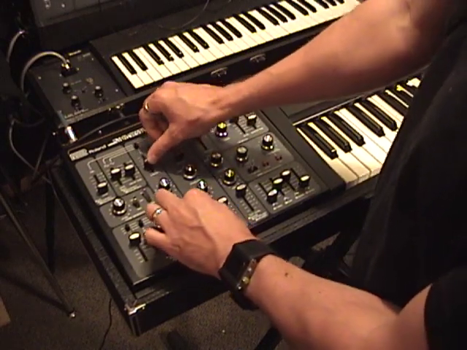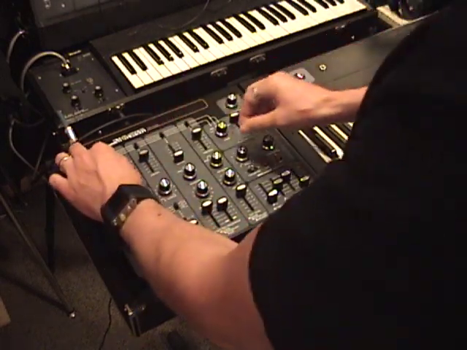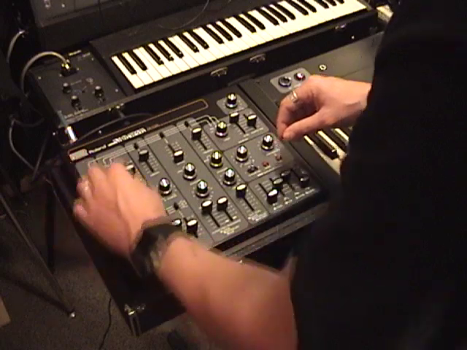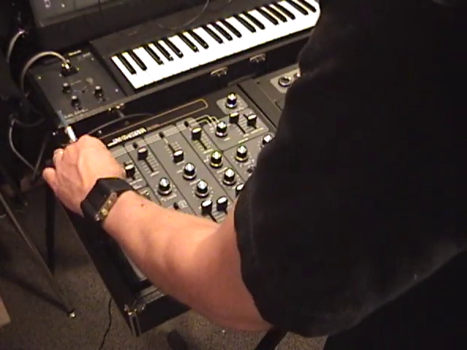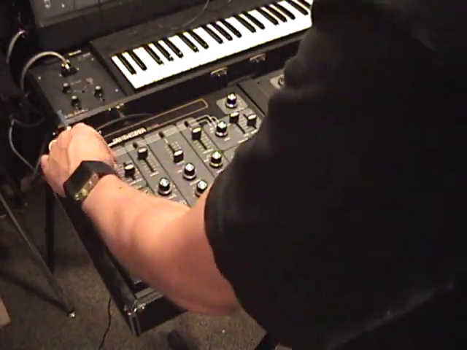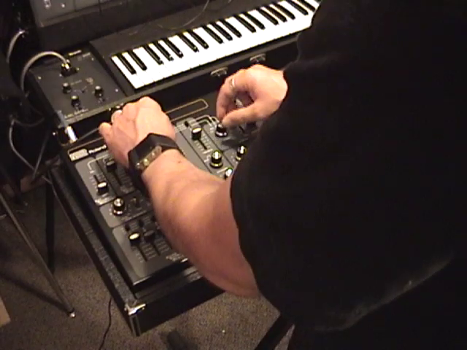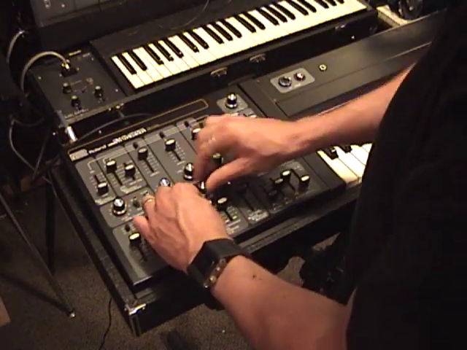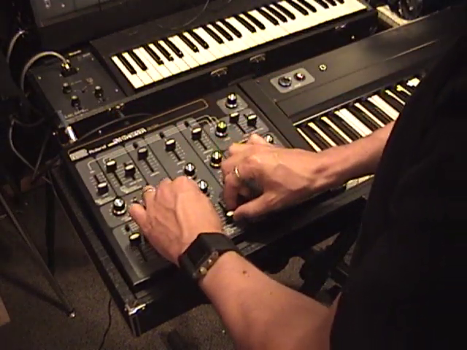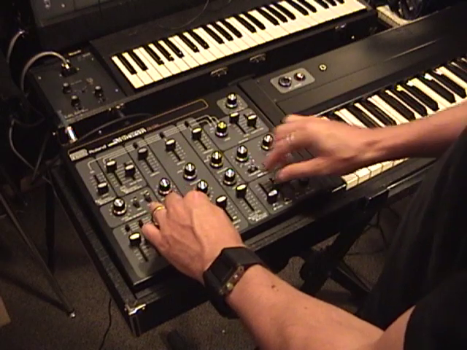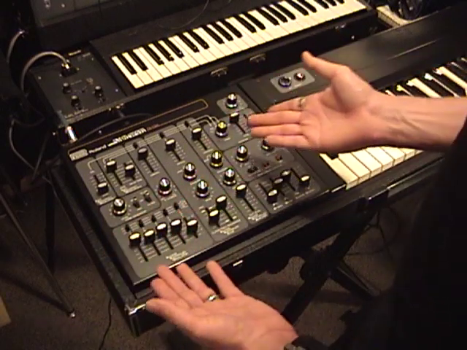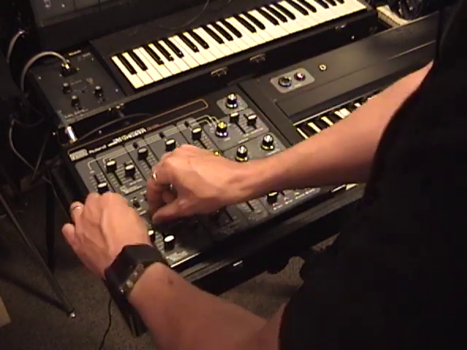Then you start adding in vibrato. You can hear that there's a million different things you can be doing with this thing.